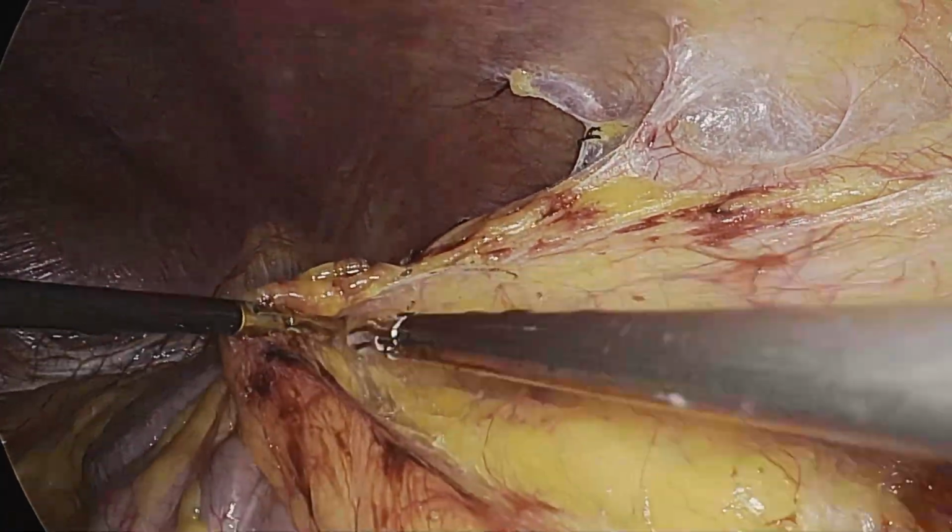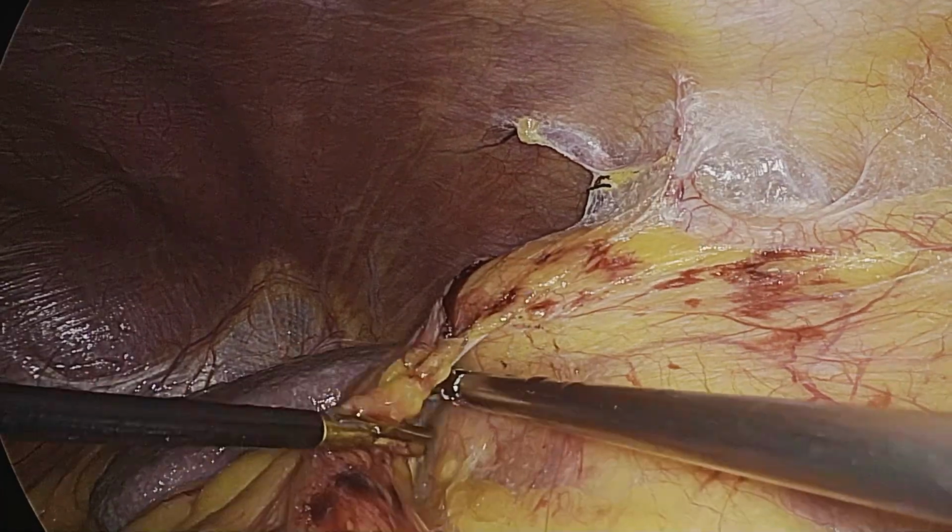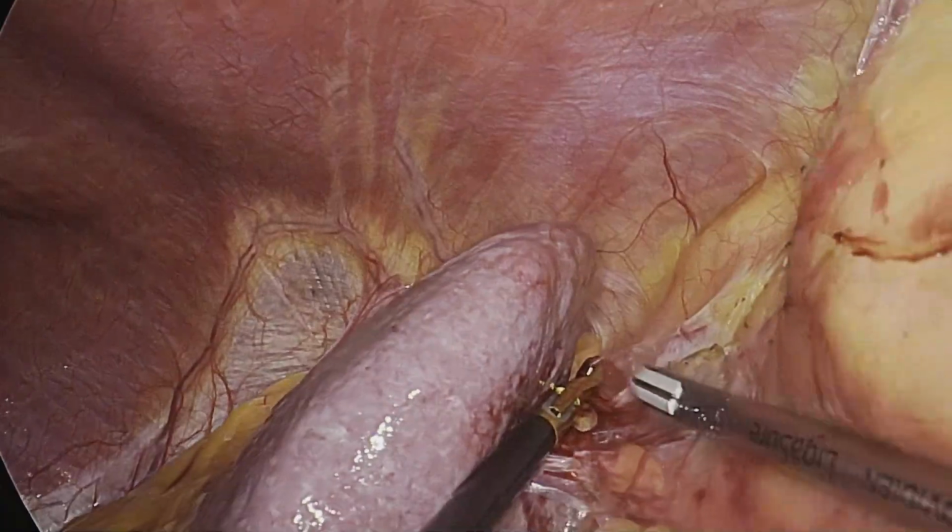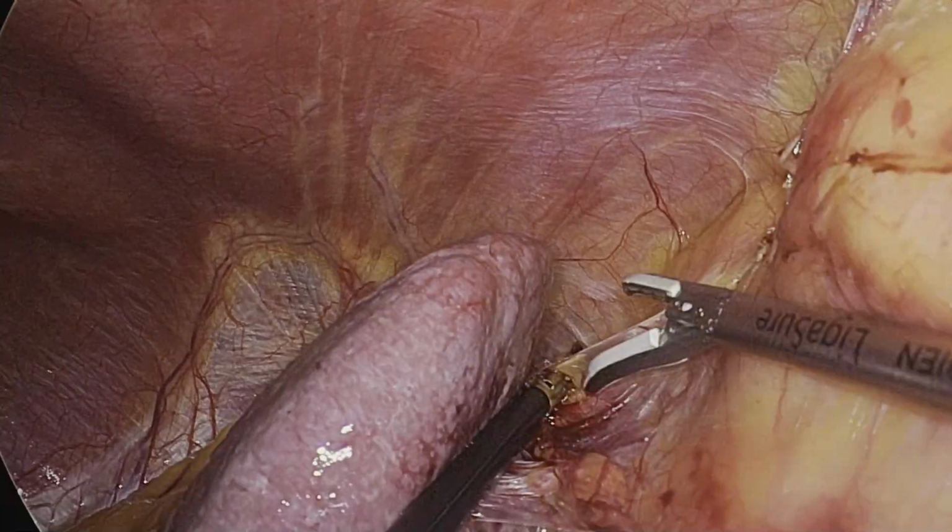The plane between the Gerota's fascia and the mesocolic fat should proceed in its entirety.